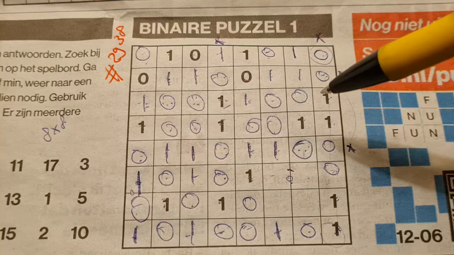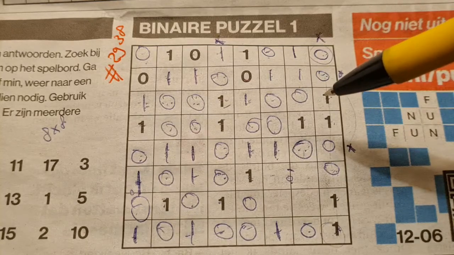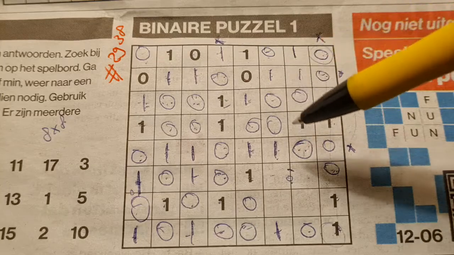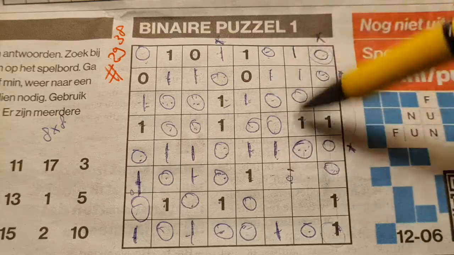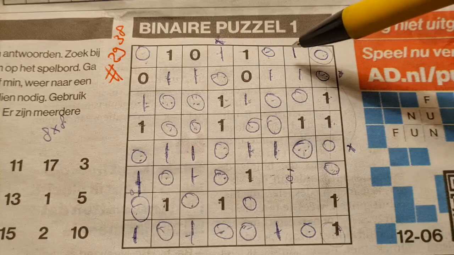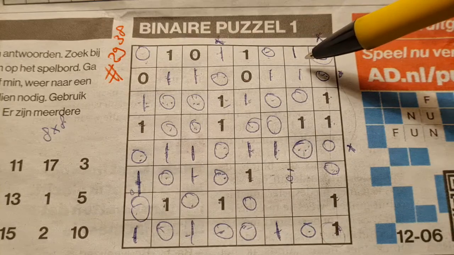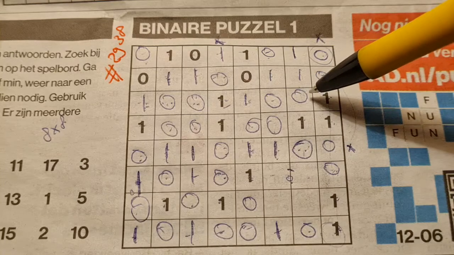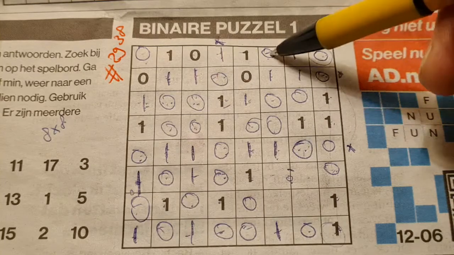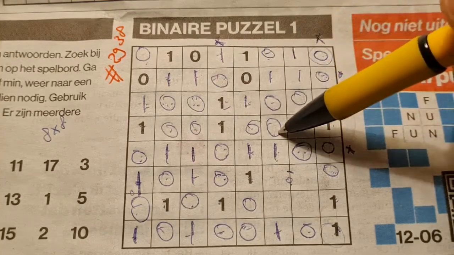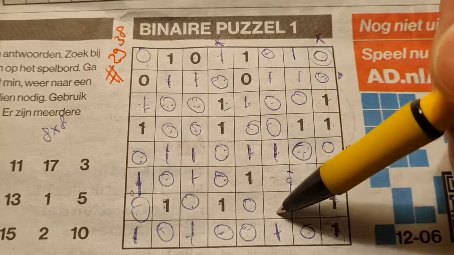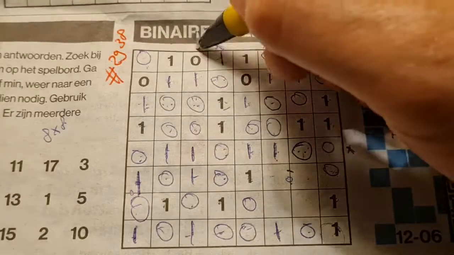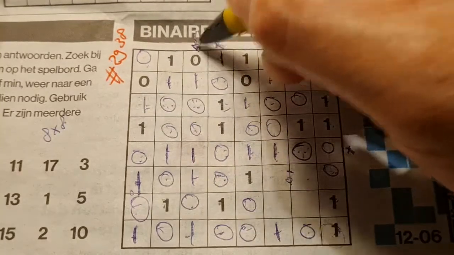Then I think I need to compare the columns. Do I need to compare the columns? No, I cannot compare the columns. Yeah. This column and that column.